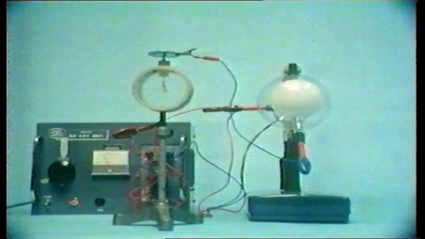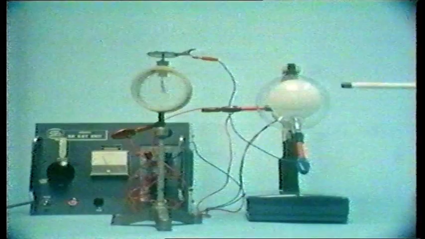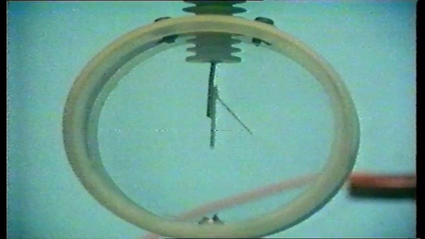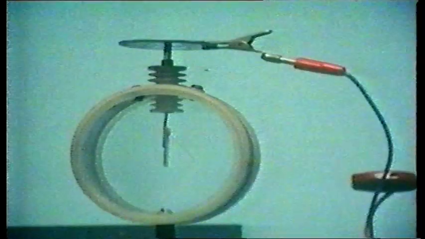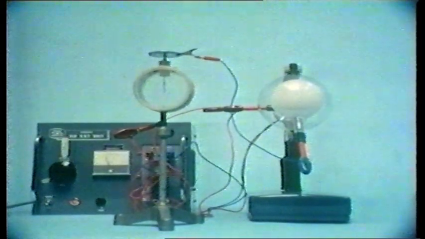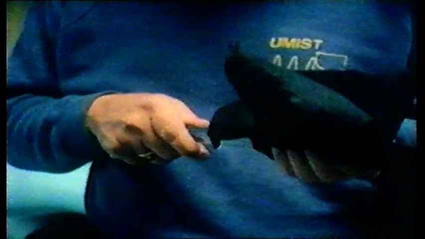Let's recap. The electrons charge up the gold leaf, causing it to diverge. A negatively charged rod makes the leaves diverge even further. A positively charged rod causes them to collapse.